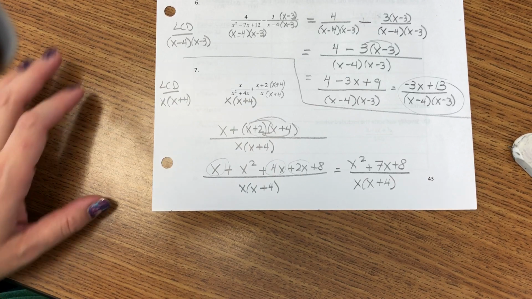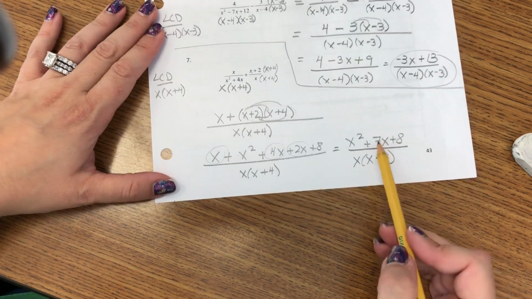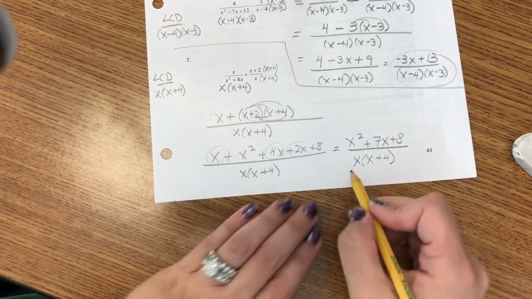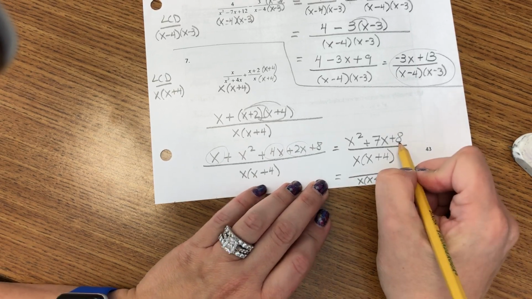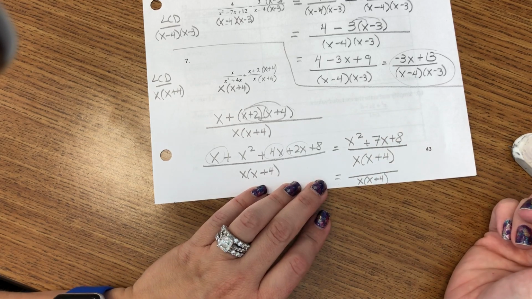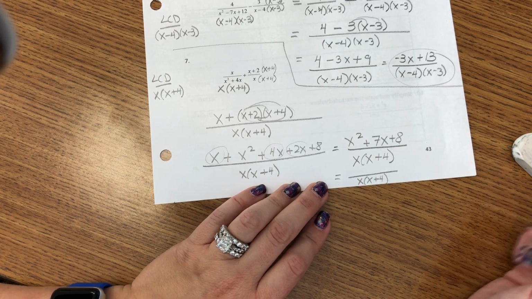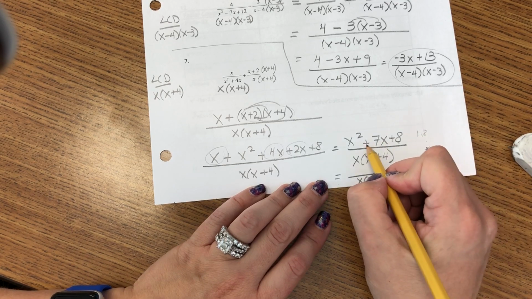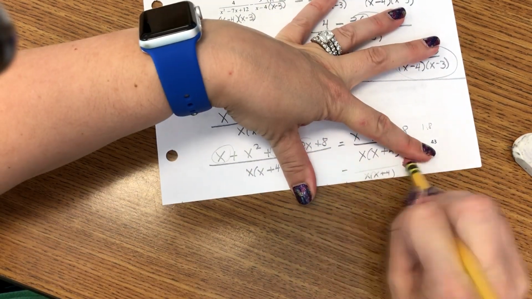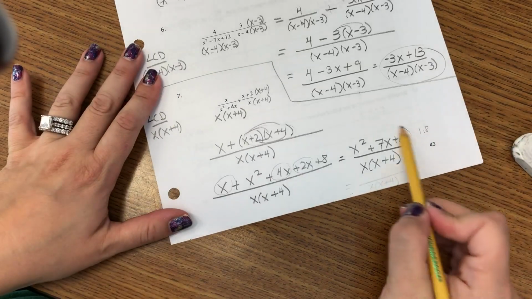And then we have to check to see if the numerator factors, because maybe it'll cancel with the denominator. So what multiplies to 8 that adds to 7? Nothing, because we could do 1 and 8, but one of them would have to be negative to get positive 7, so it doesn't factor. I can get rid of this. And this is our final answer.